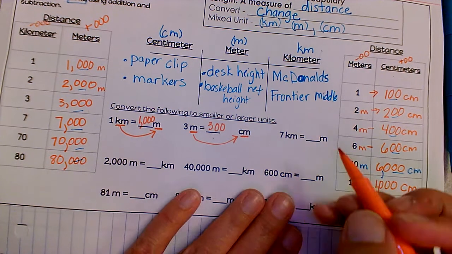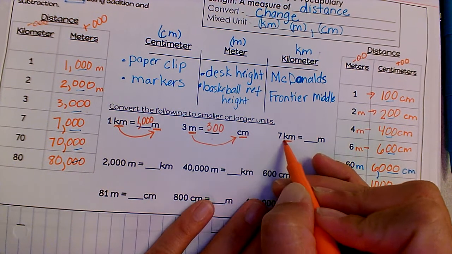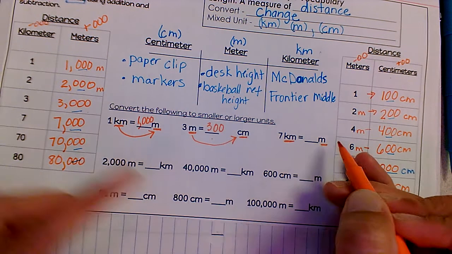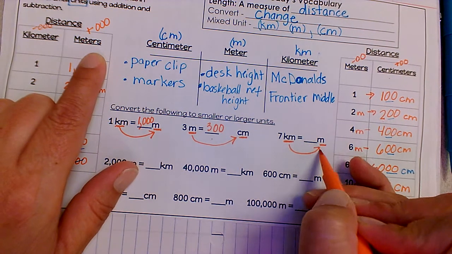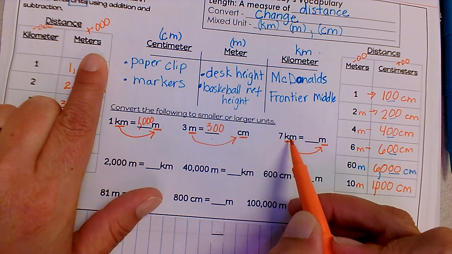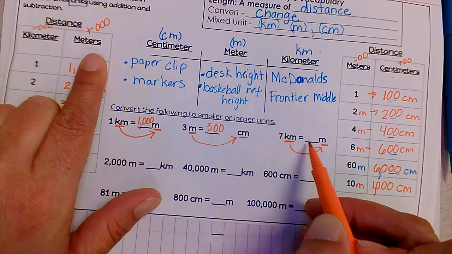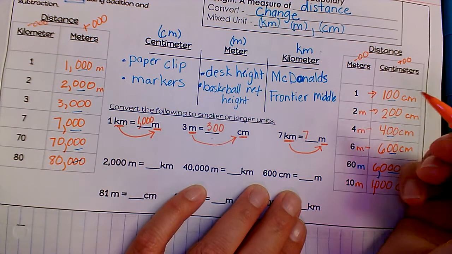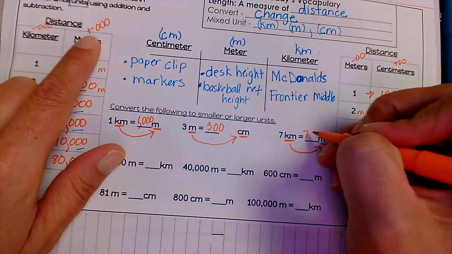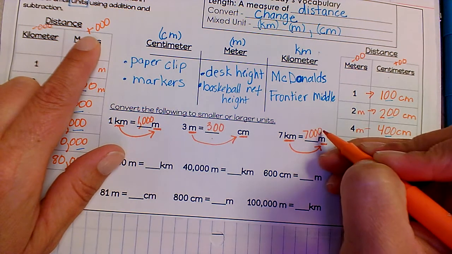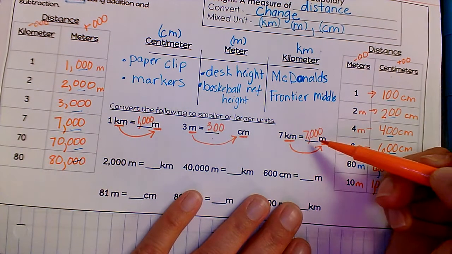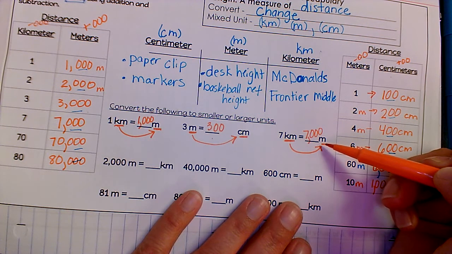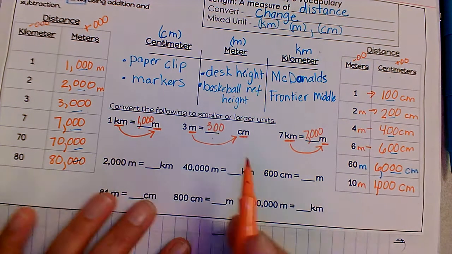Okay. Now, I'm going to go from kilometers to meters. Kilometers to meters. So I'm going in this direction, right? So if I go from kilometers, 7 kilometers, I'm going to write 7 over here. How many zeros do I add? 3. 1, 2, 3. 7 kilometers becomes 7,000 meters. Okay?